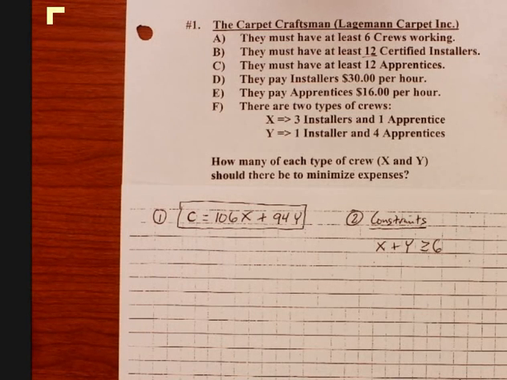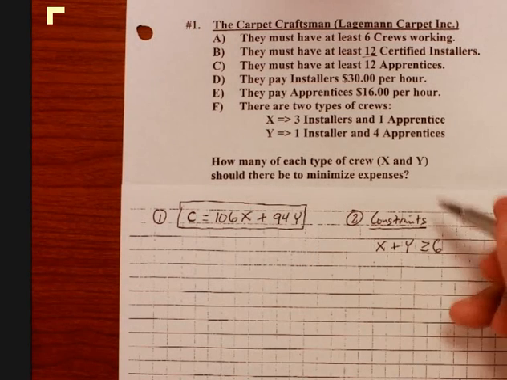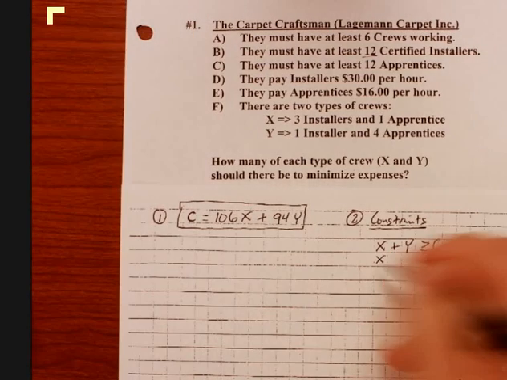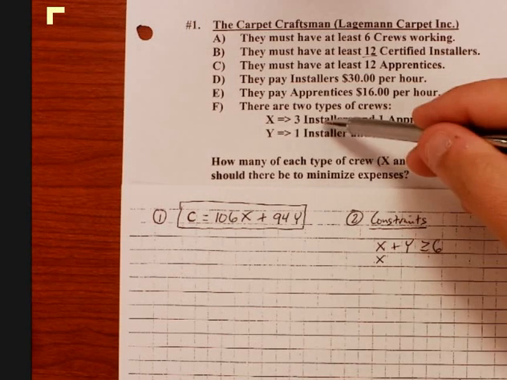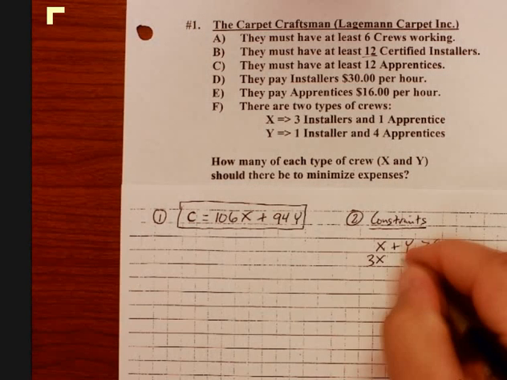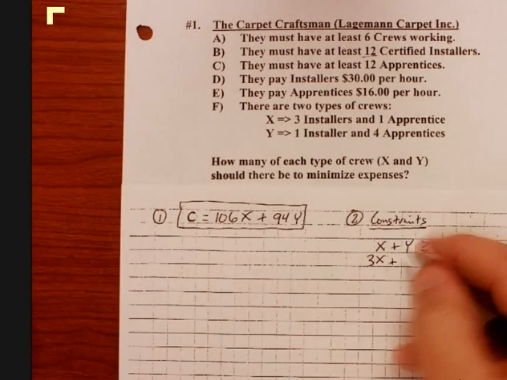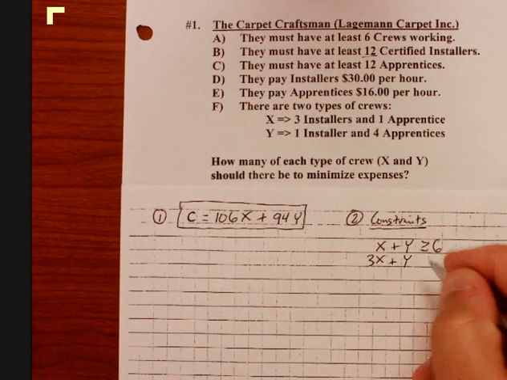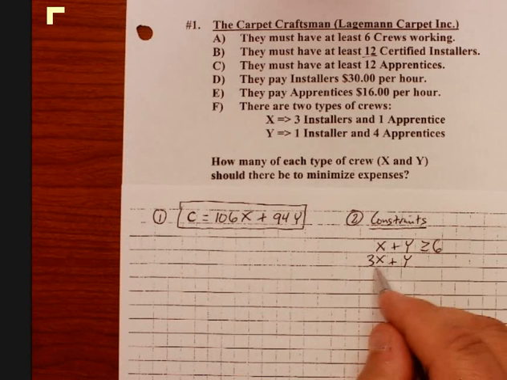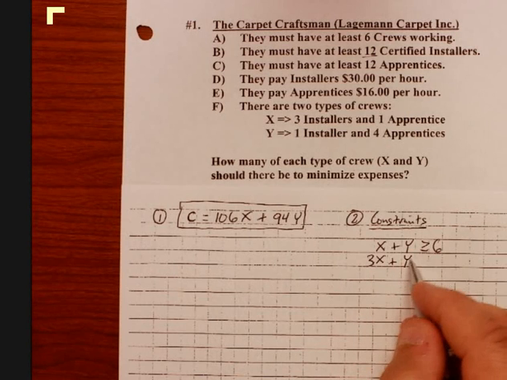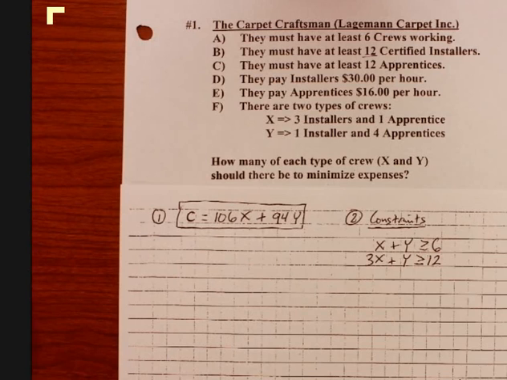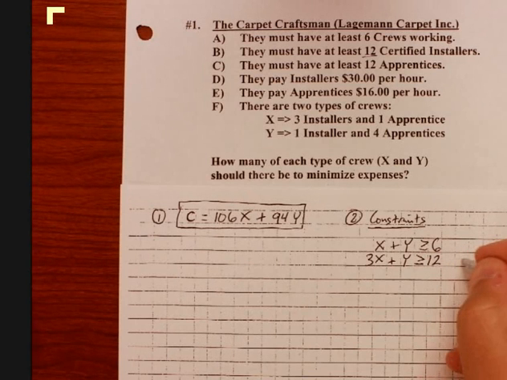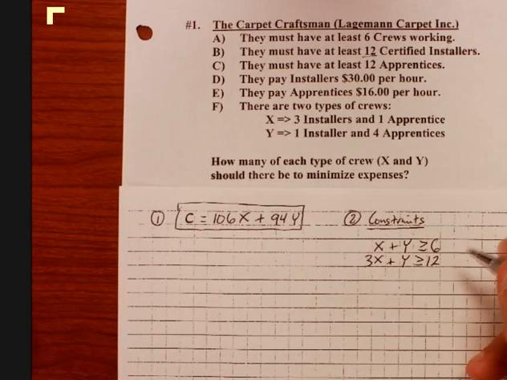And so again, we have 3 different types of crews out in the field. An X crew. Well, how many certified installers are on each X crew? There are 3 certified installers for each X crew, plus for each Y crew there's 1 certified installer. So I have 3X plus 1Y: 3 certified installers for each X crew plus 1 certified installer for each Y crew. I need to have at least 12 certified installers. So it could be more, but that has to be greater than or equal to 12 certified installers. So this equation describes my certified installers. That's a constraint that I have. I have to have at least 12 of them.